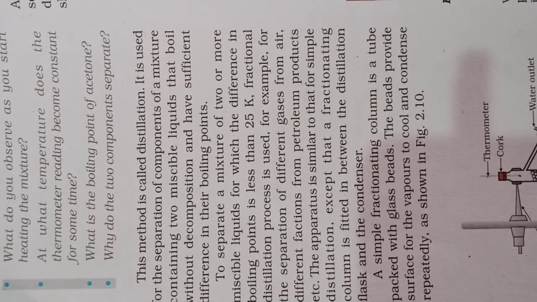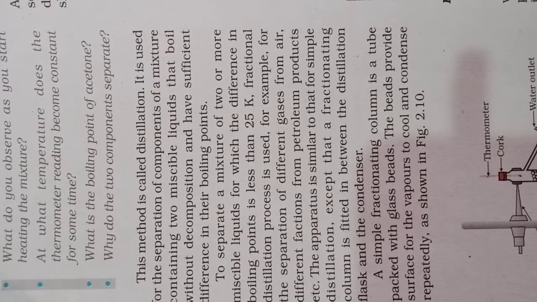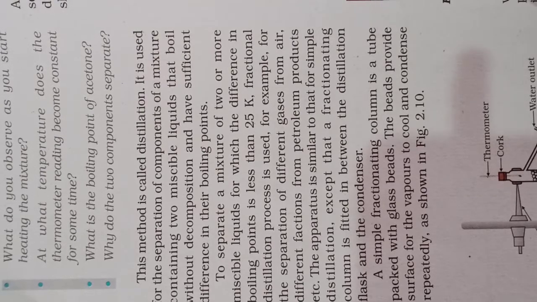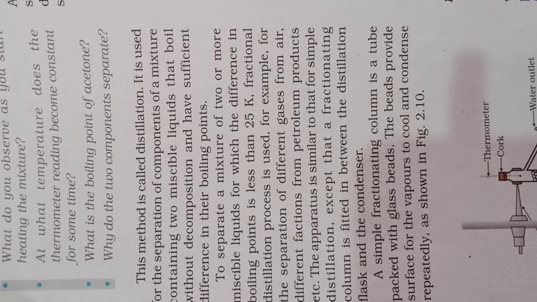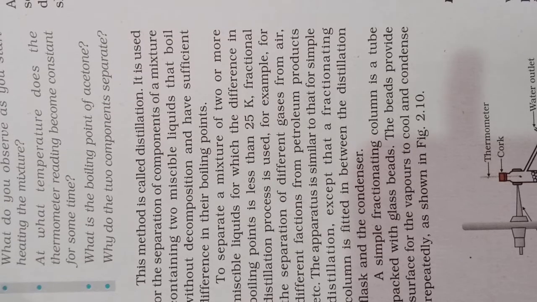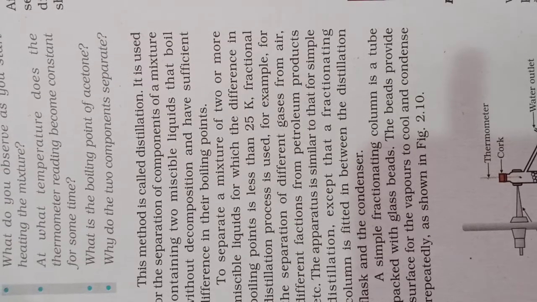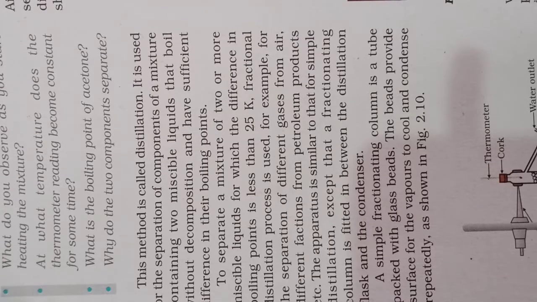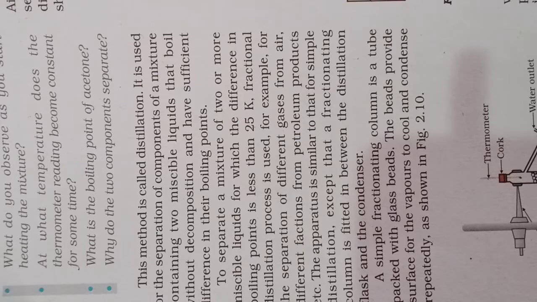So you must remember, if the difference of the boiling point between the two miscible liquids is less than 25 Kelvin, then simple distillation cannot work to separate. Instead, we need to use fractional distillation. So in fractional distillation, different columns provide different temperatures, thereby in the different columns you can get different substances.